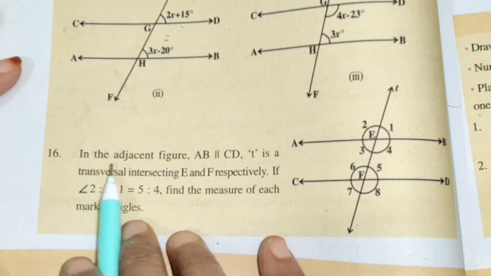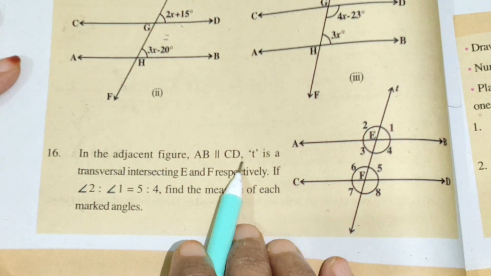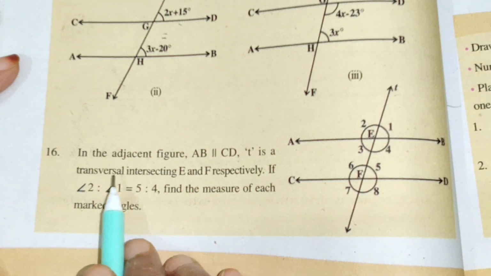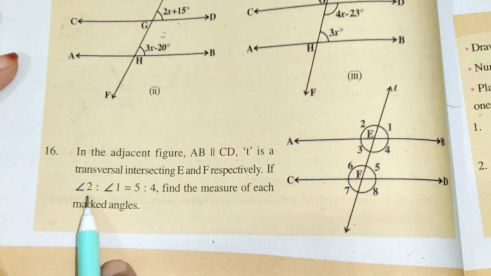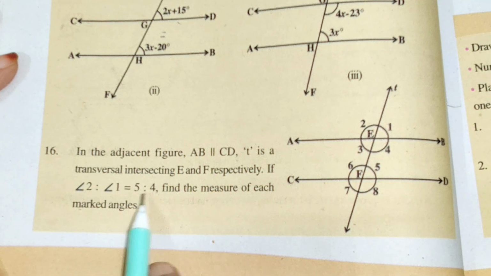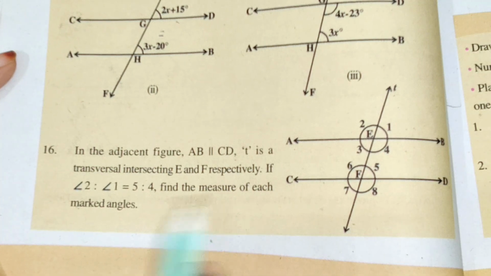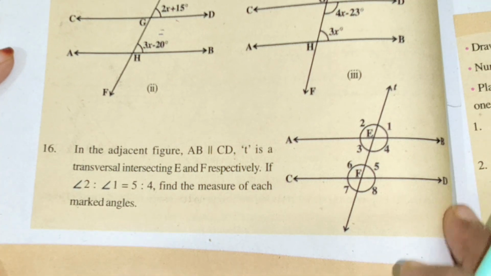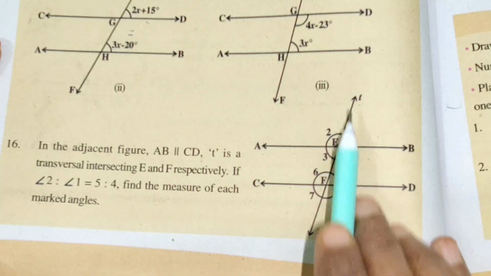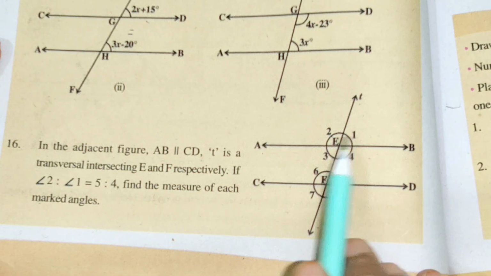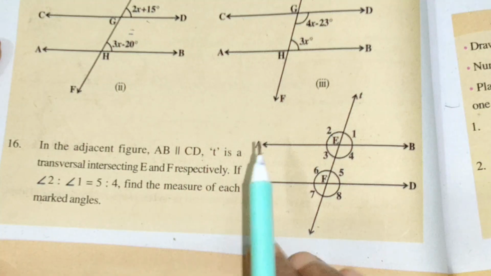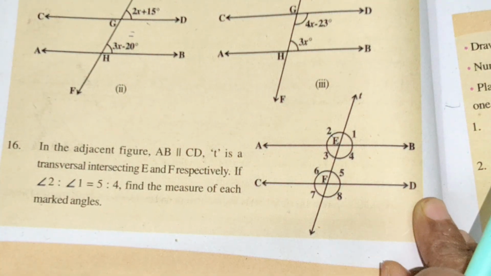Next, the 16th question. In the adjacent figure, AB is parallel to CD. T is a transversal intersecting at E and F respectively. If angle 2 is to angle 1 equal to 5 is to 4, find the measure of each marked angle. These two are the parallel lines and this one is the transversal. The ratio of angles 1 and 2 is given, so we find the angles.